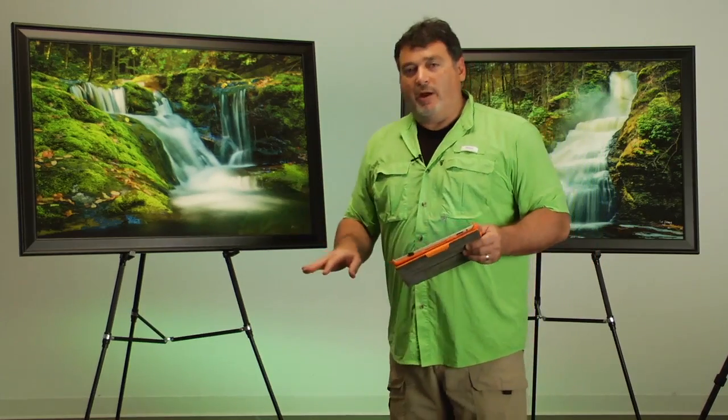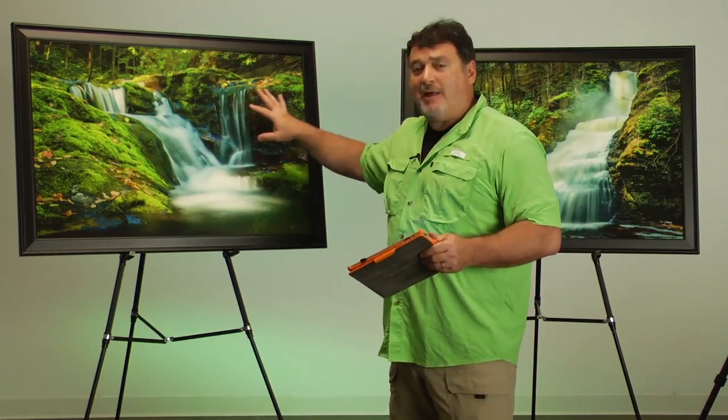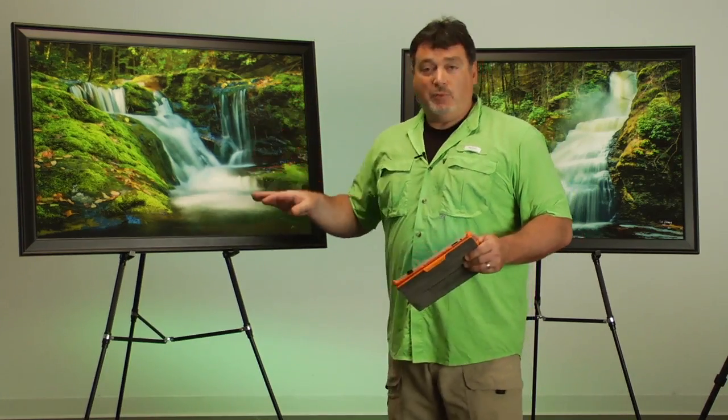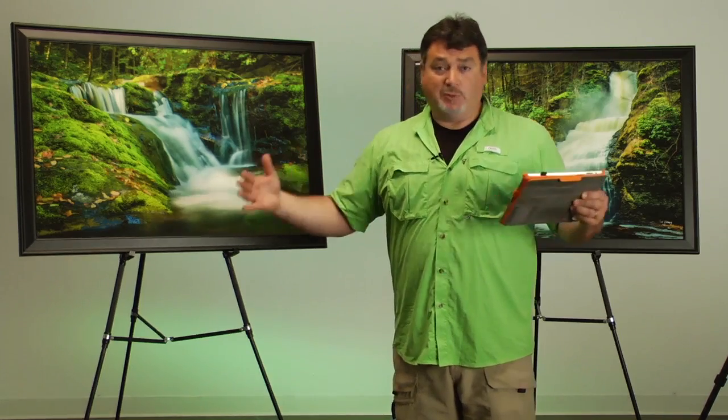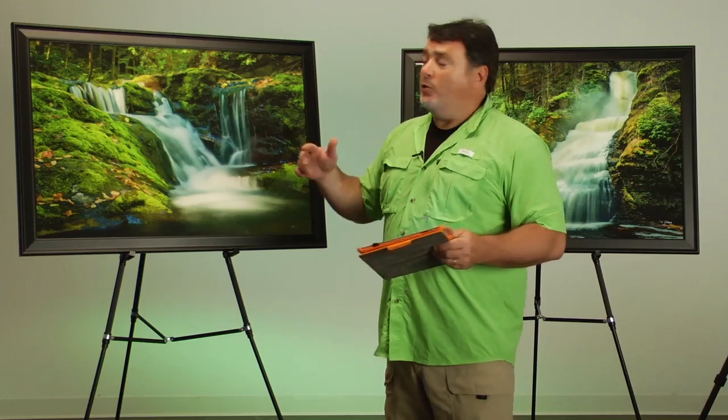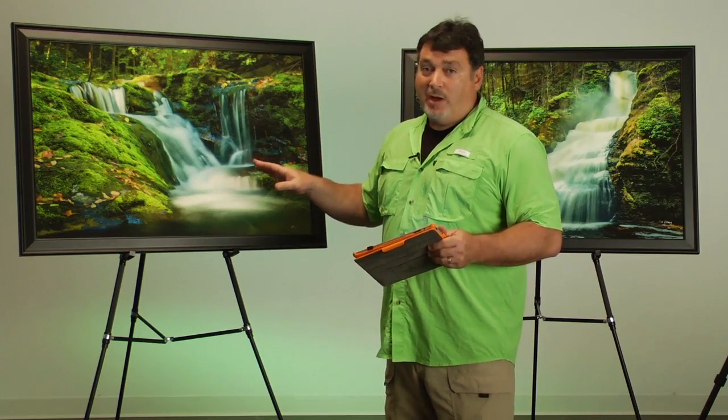Where I would go there is if I had a lot of shadow stuff that I needed to bring up the detail. If a shadow area was very important to the scene and I was losing it because it was beyond the tonal range from the highlight to the shadow, then I need to know that. And the meter can tell me that as well.